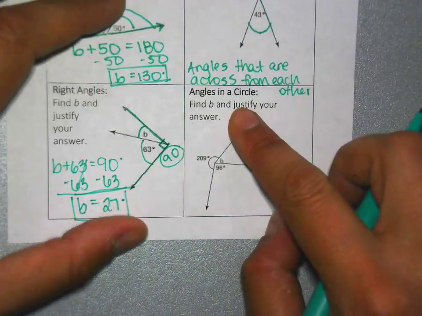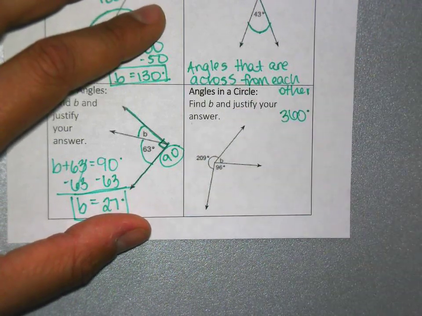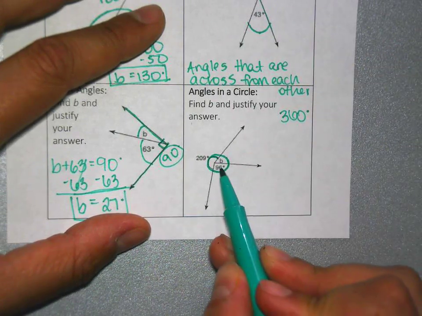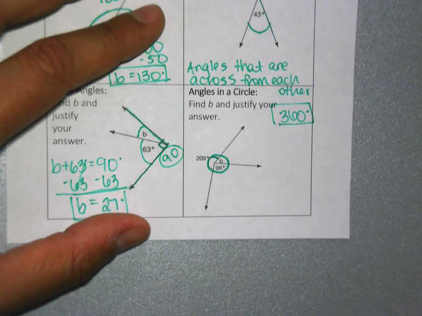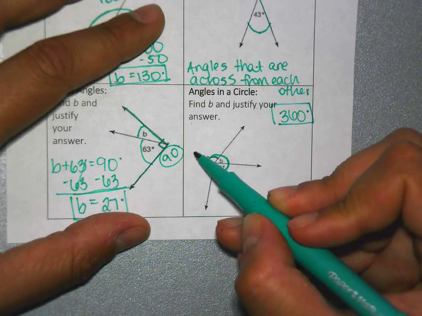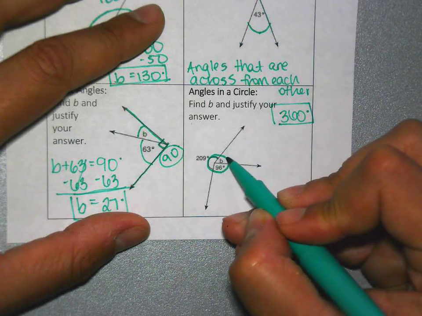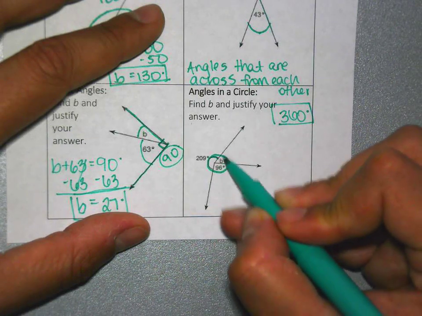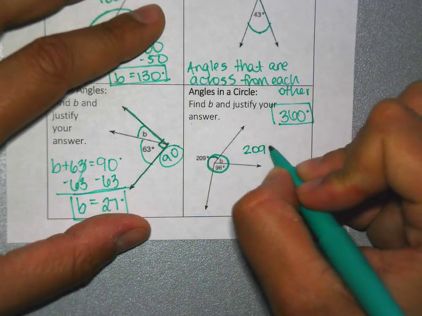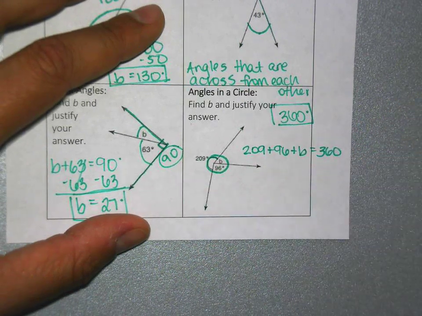Lastly, we're going to talk about the angle of a circle. A circle is always 360 degrees. So I know that if I were to rotate all the way around this point and create a circle, it needs to equal 360 degrees when added together. So right now we have three angles, 209, B, and 96. To figure out what B is, we could add all of this together and set it equal to 360. So 209 plus 96 plus B equals 360.